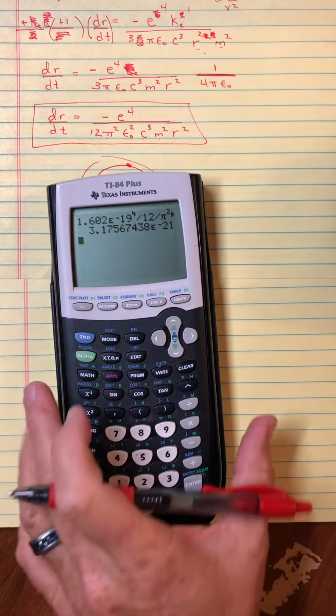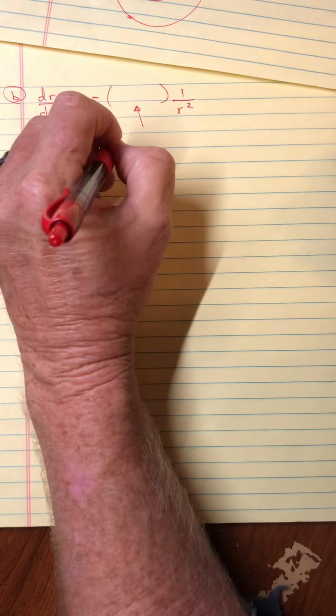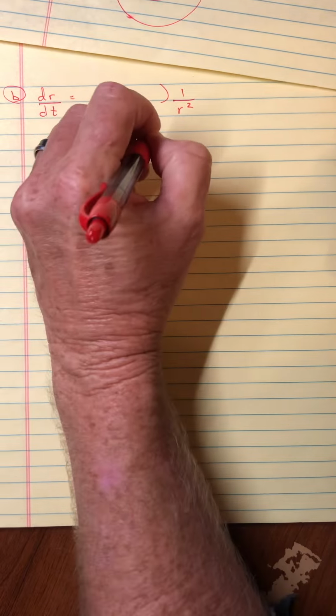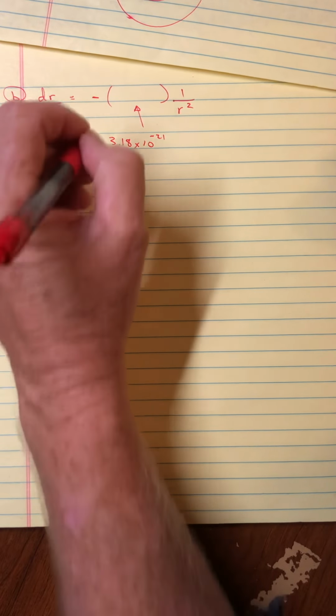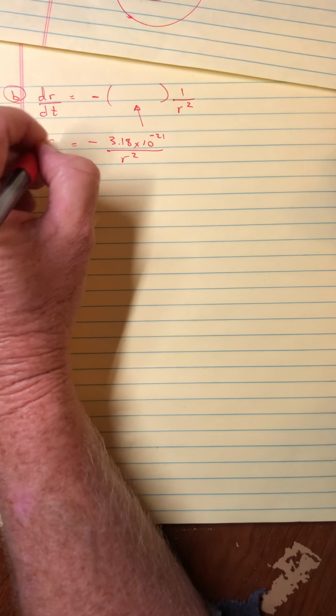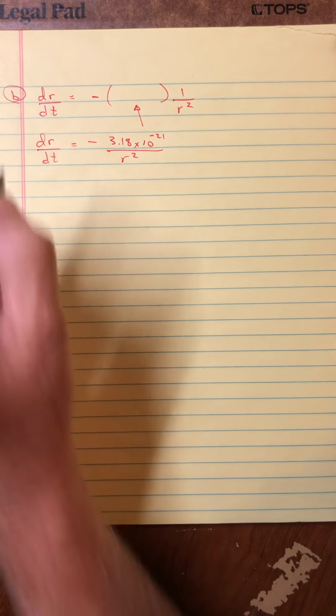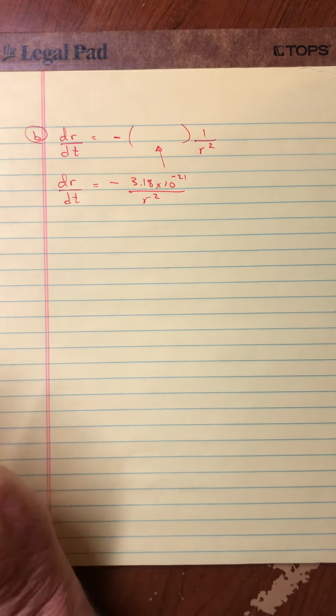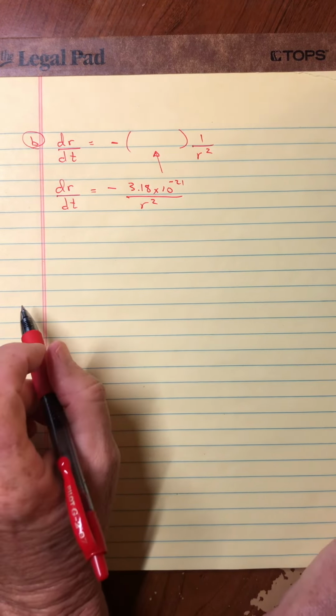And so I get a number of about 3.18 times 10 to the negative 21. And so here is my equation for the rate at which the radius changes. So it changes according to where it is.